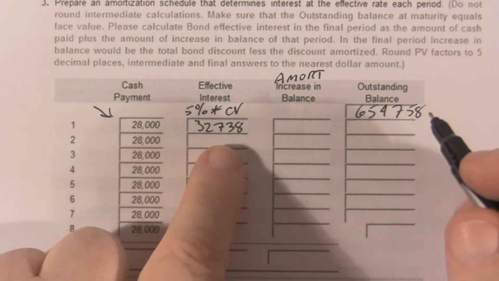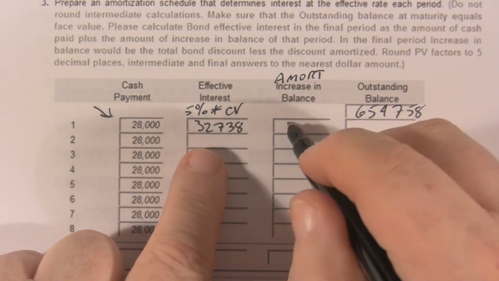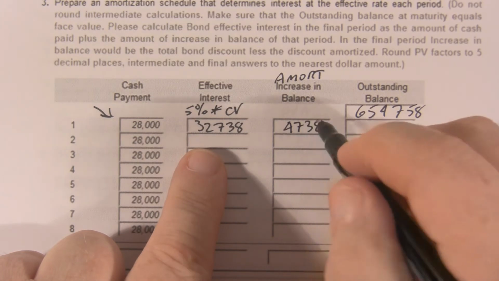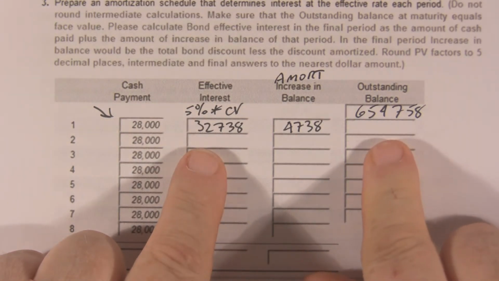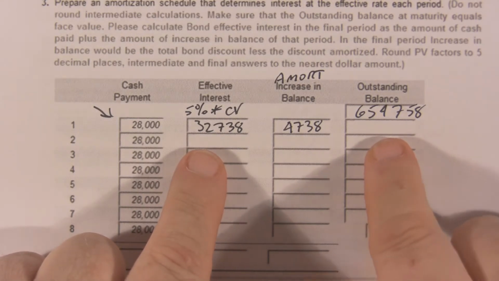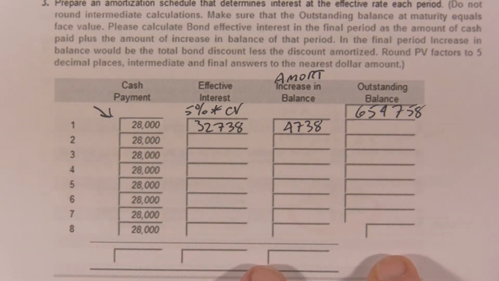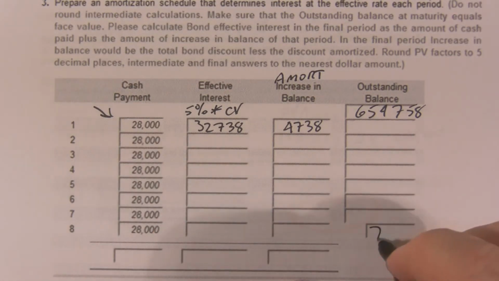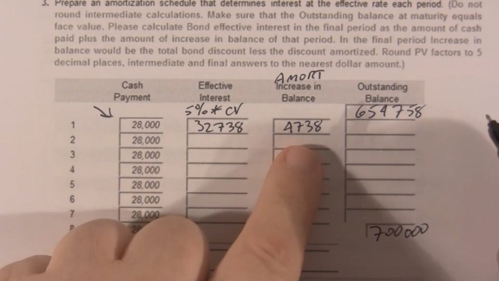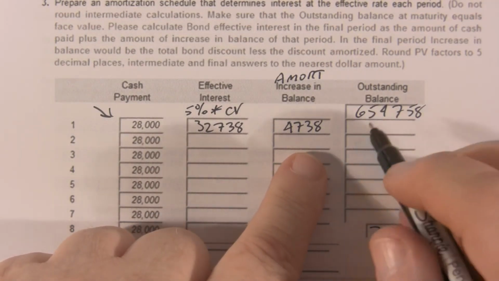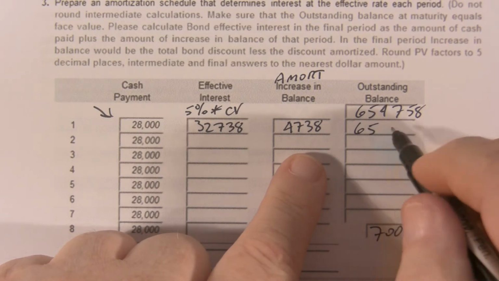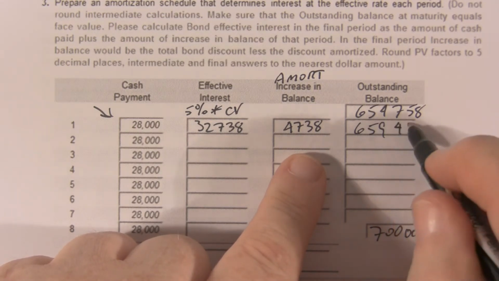The difference between these two, $4,738, gets added to our outstanding balance. Okay, because this bond was sold at a discount, we add the amortized amount, because when we get to the very end, that's where we need to be. We know that. So we'll add that. That gives us $659,496.